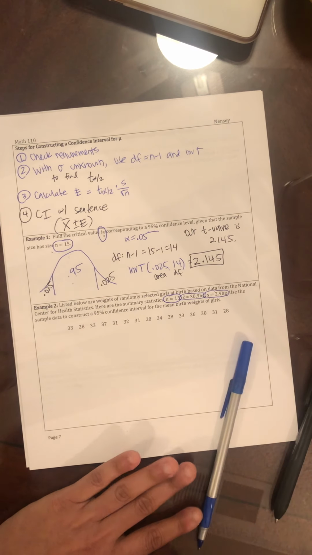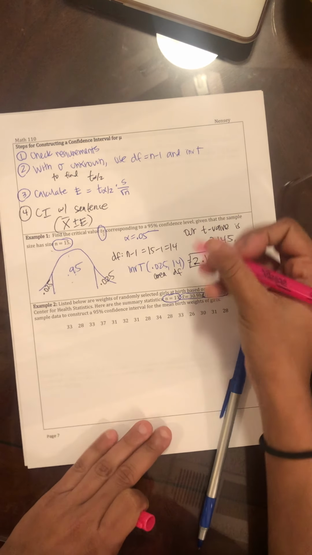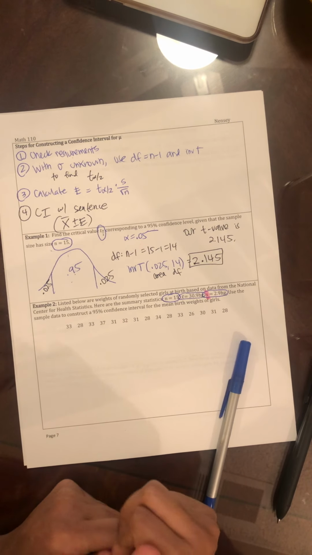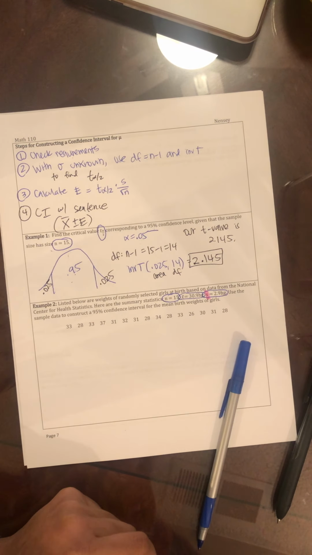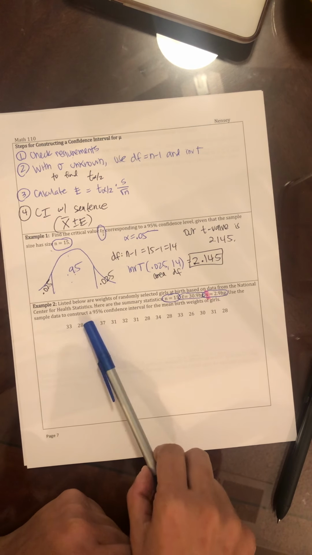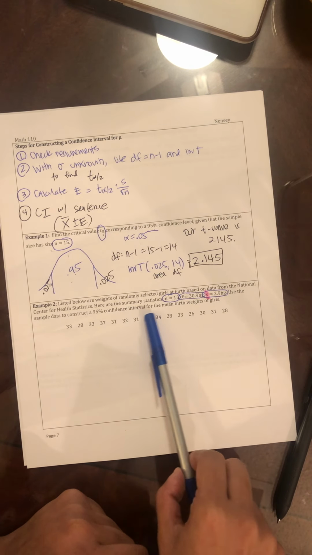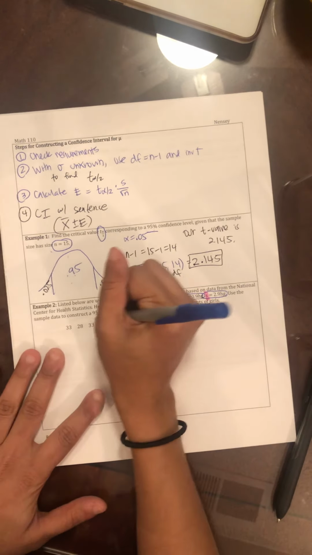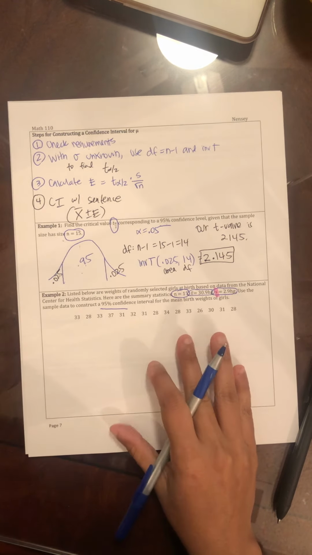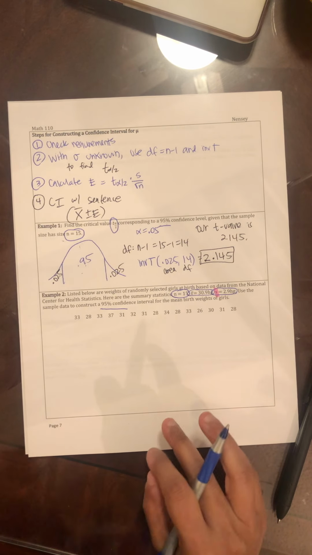And this is very key, and I want you guys to realize this. I gave you your s value. I didn't give you your mean value or your population standard deviation. I gave you the sample standard deviation. Use the sample data to construct a 95% confidence interval for birth mean weights of girls. Notice it doesn't ask you for a sentence, but every time you find a confidence interval, you have to write a sentence.